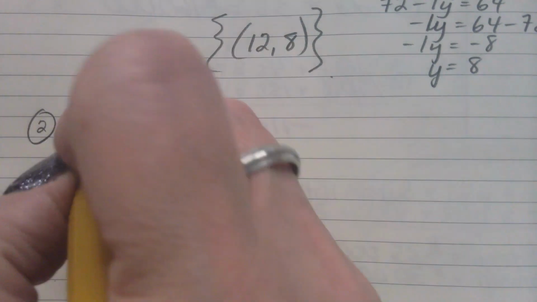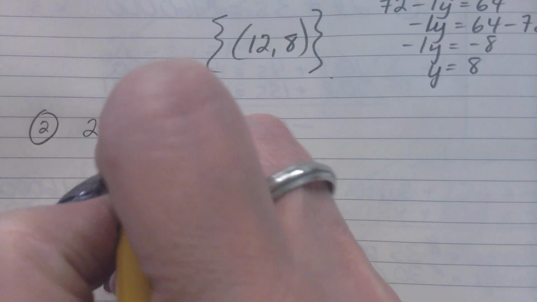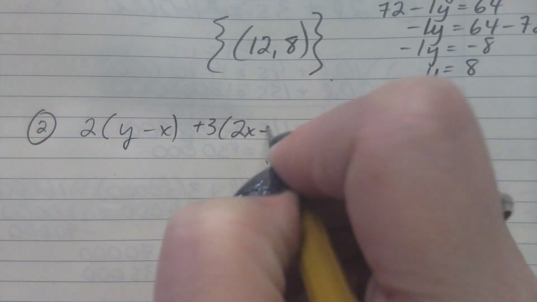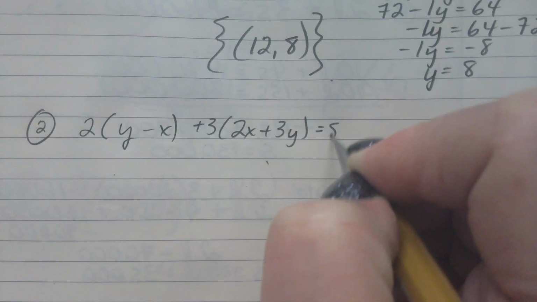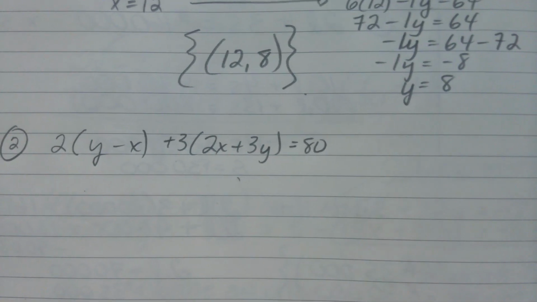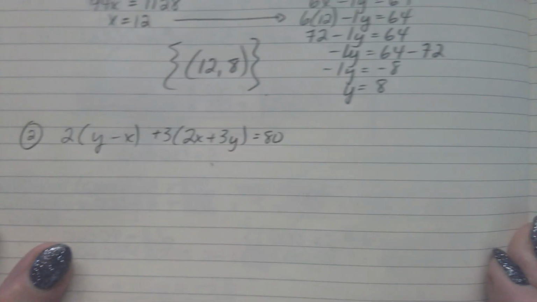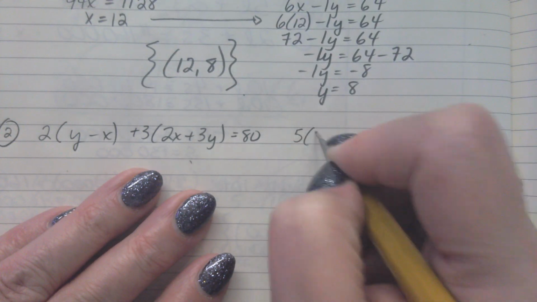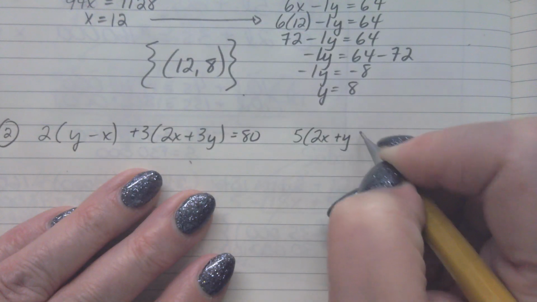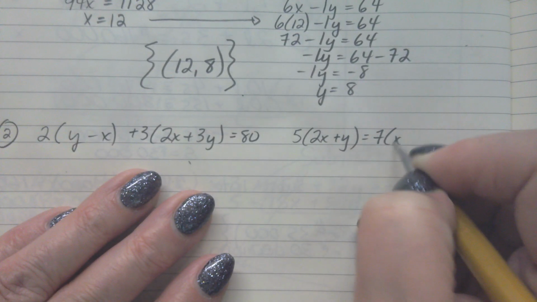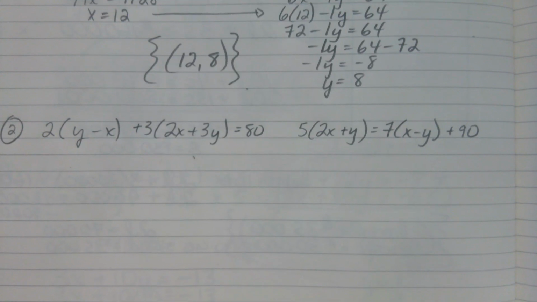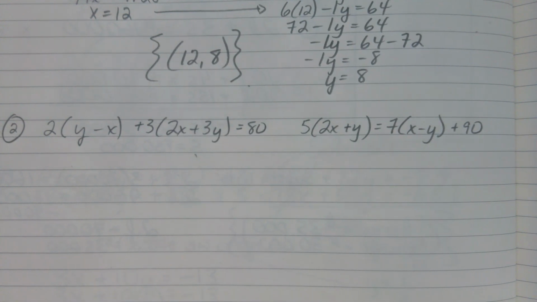All right, so I've got 2 bracket y minus x, plus 2x plus 3y equal to 80. That's equation number 1. And equation number 2 is 5 bracket 2x plus y equal to 7 bracket x minus y, plus 90. It is very long, but it's not something that can't be done.